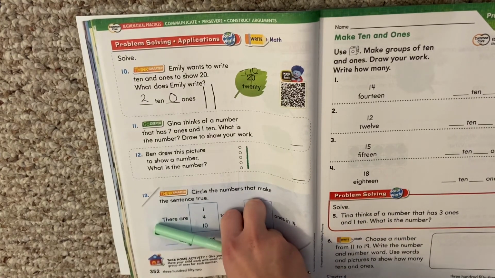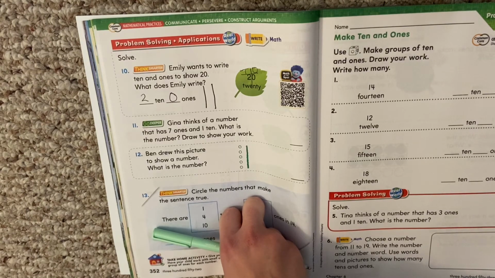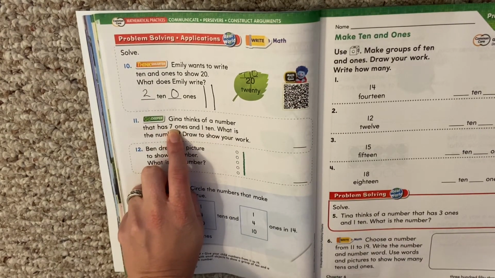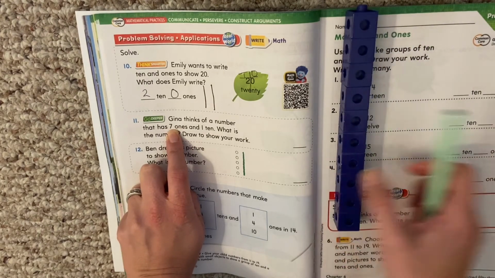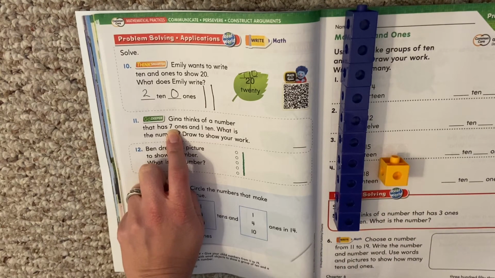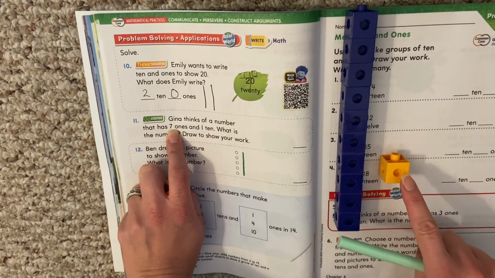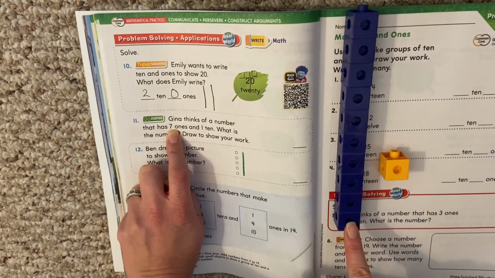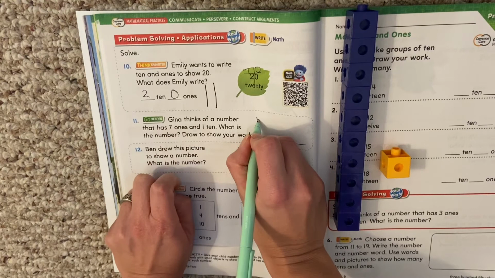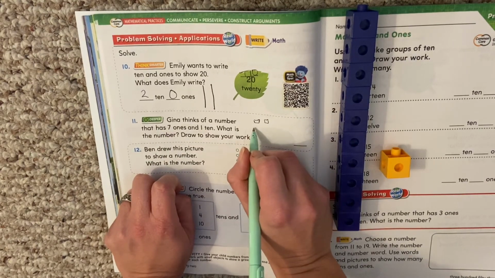Gina thinks of a number that has 7 ones and 1 10. What is the number? Draw to show your work. So there's 7 ones. So, am I drawing these or these? Which would I draw if there's 7 ones? I would draw these. This looks like a 1, doesn't it? Right? These are 10s and these are 1s. So if there's 7 ones, I'm going to draw 7 of these. So here's my 7 of them. We're going to draw them out. You can draw yours too.